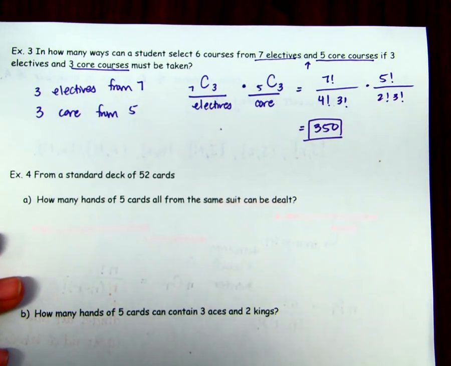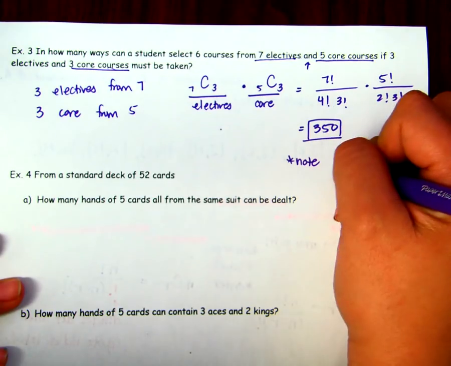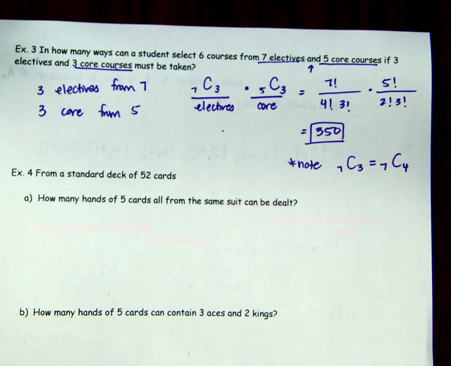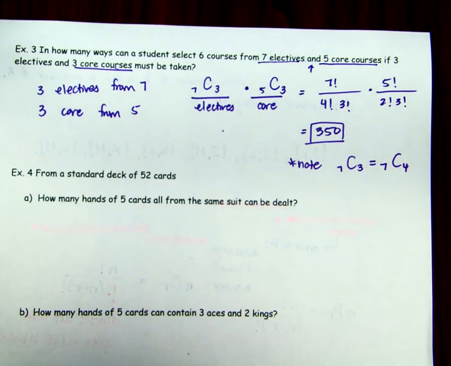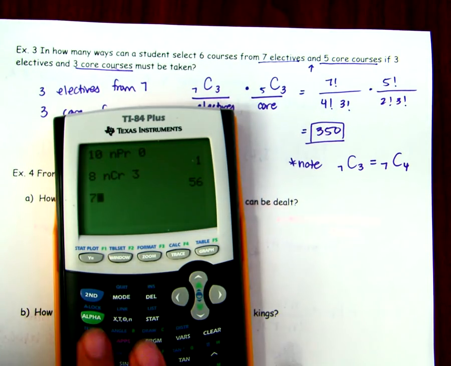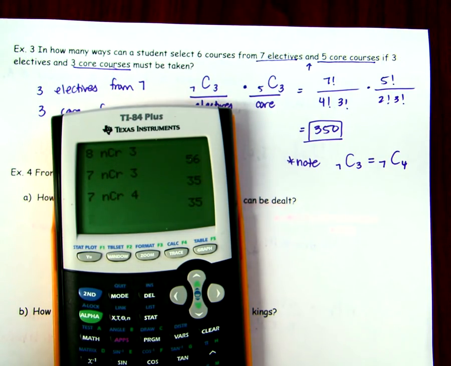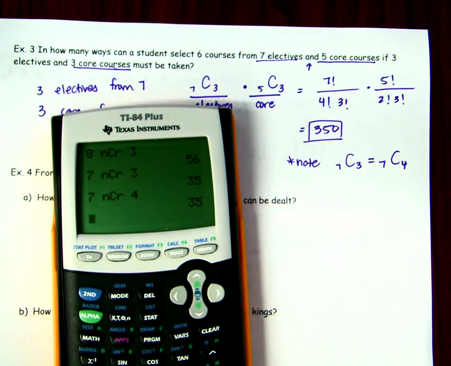Now something to also note, make sure that you know this: 7 choose 3 is the same thing as 7 choose 4. If I have 7 electives and I have to choose 3, it's the same thing as having 7 electives and not choosing 4. So they'll give you the same numbers. If you don't believe me, look in your calculator. If I do 7 choose 3, I get 35, versus 7 choose 4, where I still get 35. Hopefully this reminds you of Pascal's triangle, where there was some sort of symmetry. We'll go over that later. Alright.